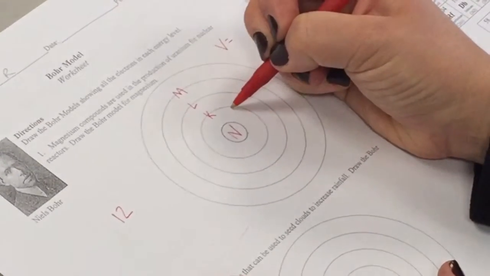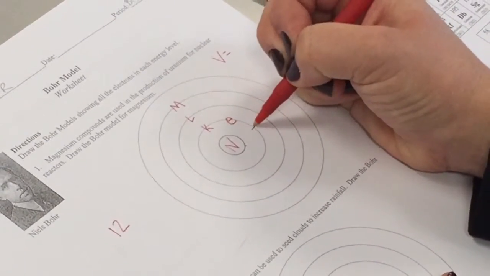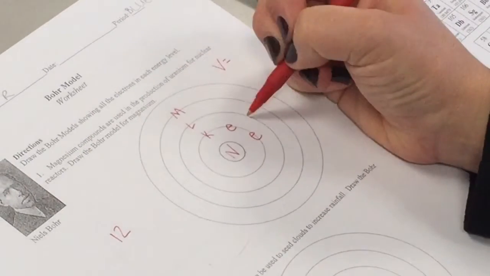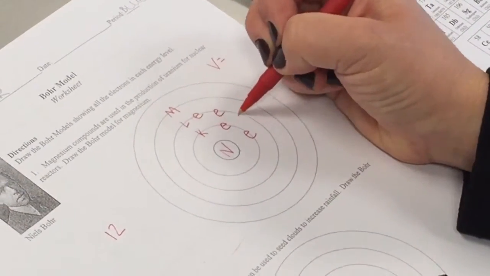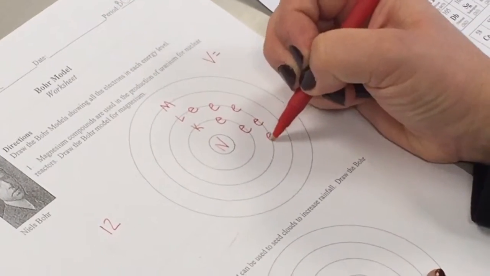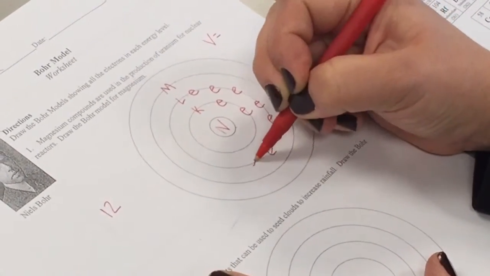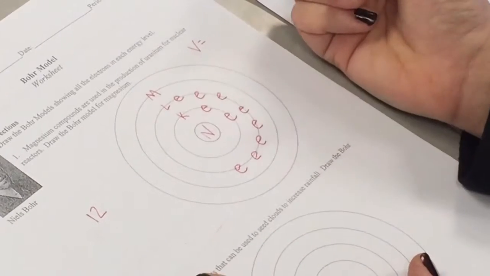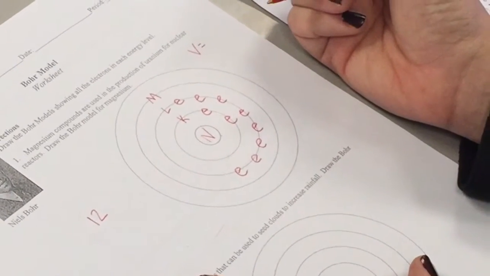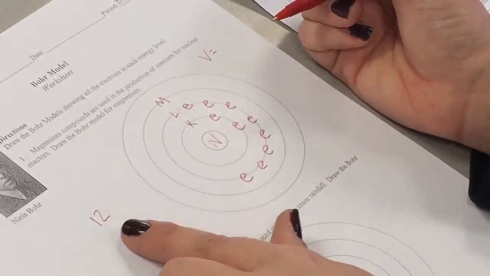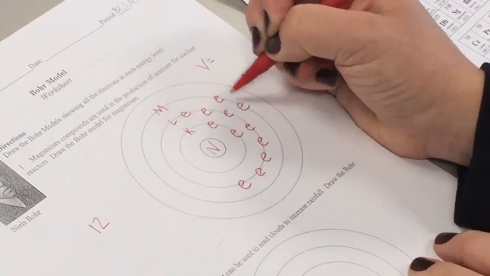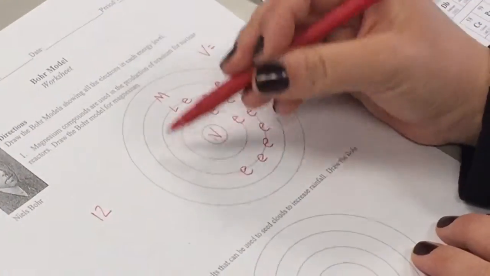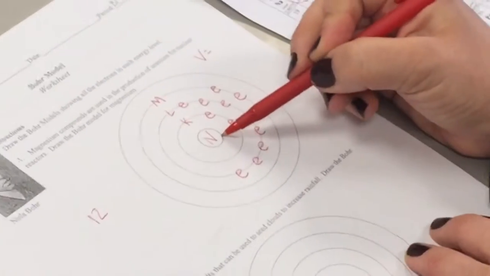In the K shell, I can have 2. 1, 2. The L shell, I can have 8. Eight plus 2 is 10. How many more electrons do I need? Just 2 more to show all 12. 1, 2. Now I'm showing the 12 electrons that orbit the nucleus of the magnesium atom.